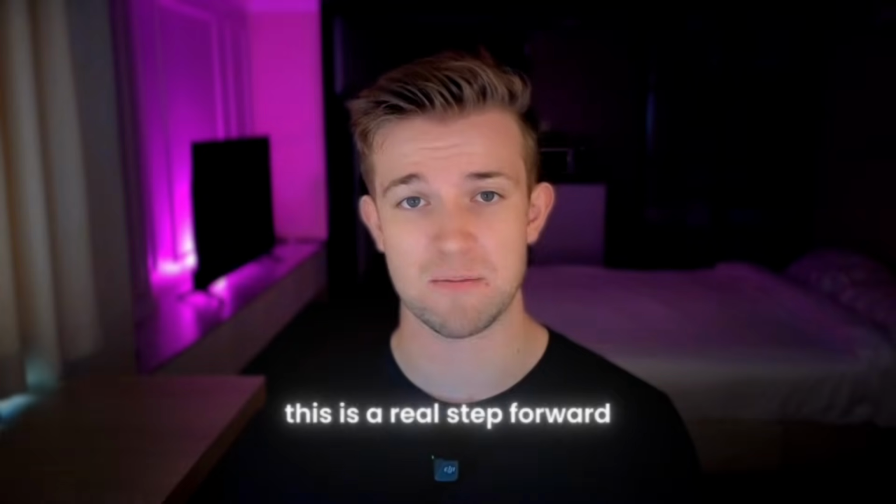No more shifting faces, no random artifacts that ruin your workflow. Look at this sequence here. Same subject, different scenes, completely consistent. For content creators or marketers, this is a real step forward. If you're building a brand, creating a mascot, developing characters for a project, Pro actually remembers who they are.